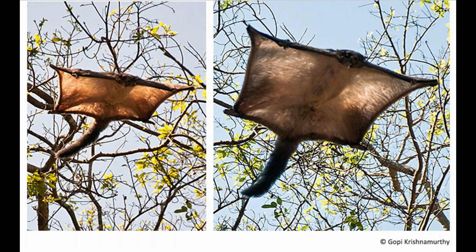There we have seen them even in the daylight, but they were not active. The tail was just hanging, so you can figure it out. It's very, very special to see these flying squirrels.